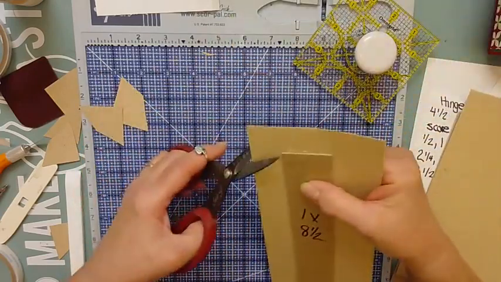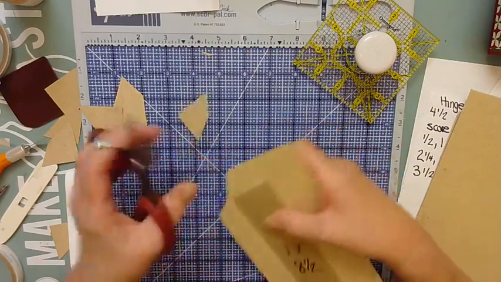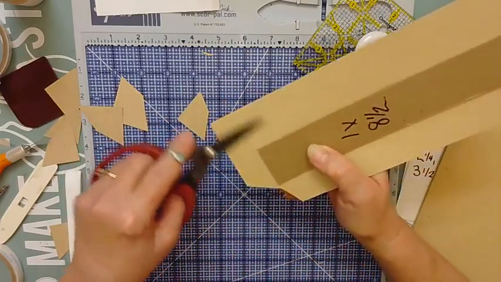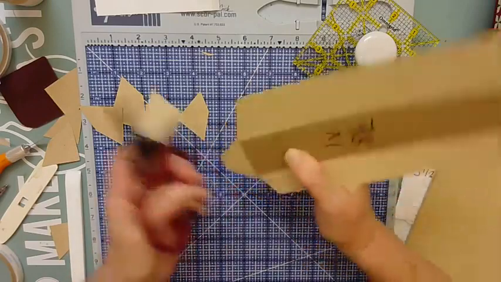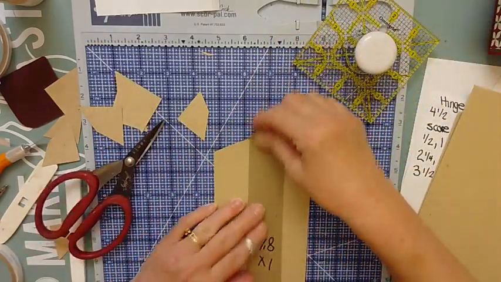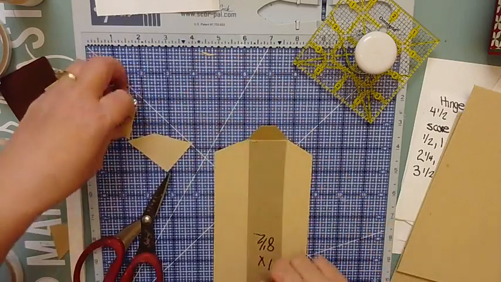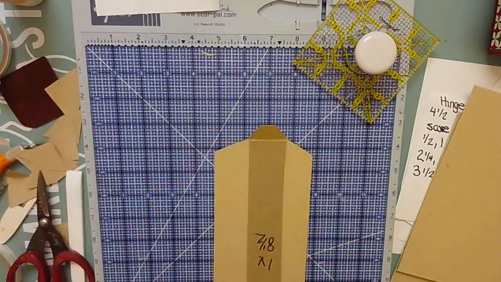Cut those edges off, because I've got more on this side than this side. I don't really like to have it off kilter like that, but it is what it is. I'll put my score tape on there.